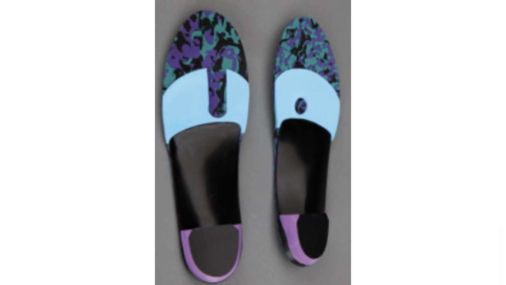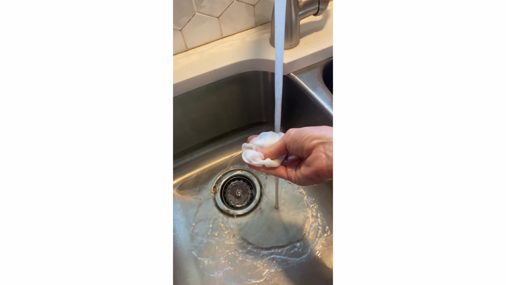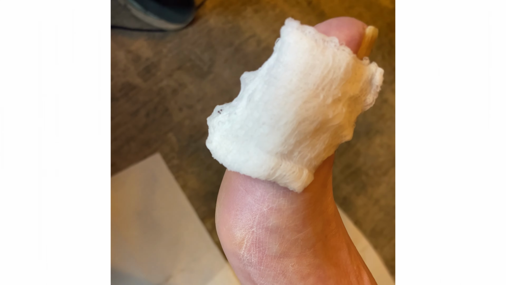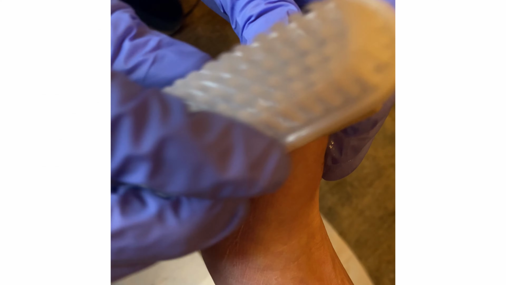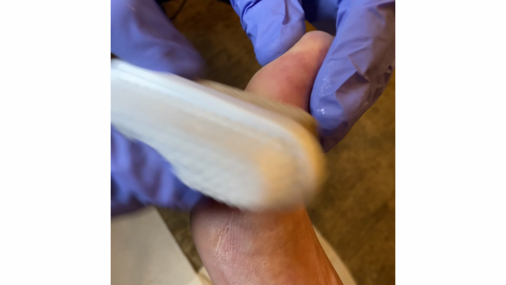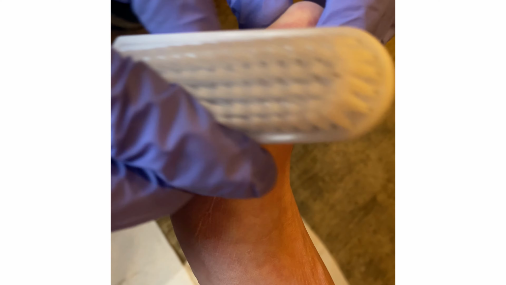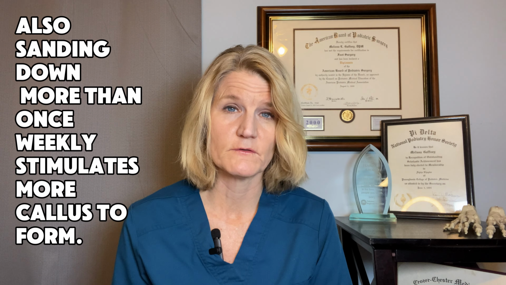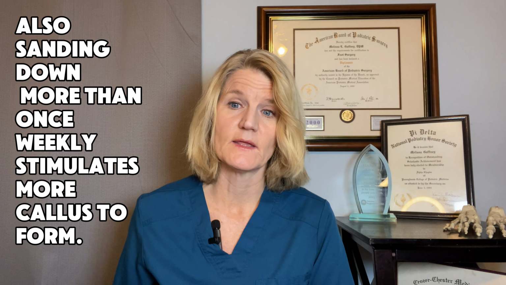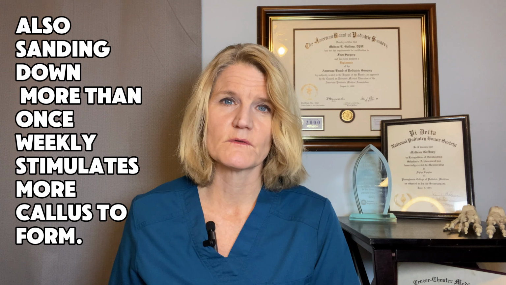So once a week, I would advise my patients to go ahead and soak your corn or callus with a water-soaked gauze for about 15 minutes, and then use an emery board to sand it down. I would recommend leaving 1 to 2 layers because the corn or callus is your skin's protective reaction to pressure. So that's why I tell people to leave about 1 to 2 layers when they're taking it down, because if you take it down too far, your skin will get irritated and you may even get some burning pain afterwards.